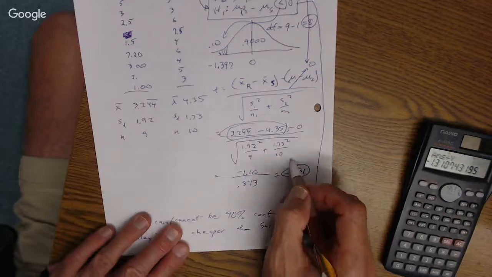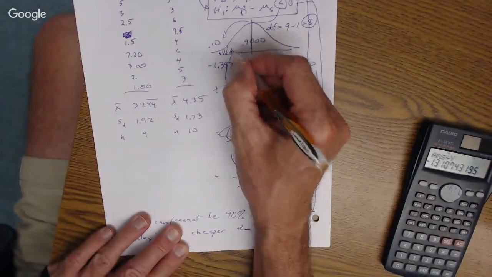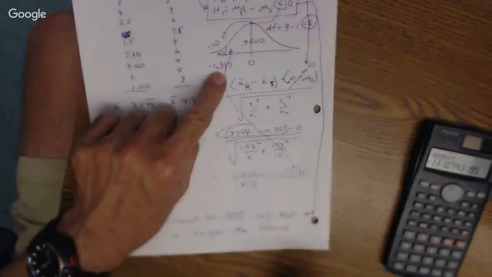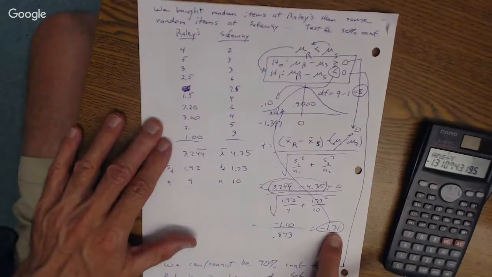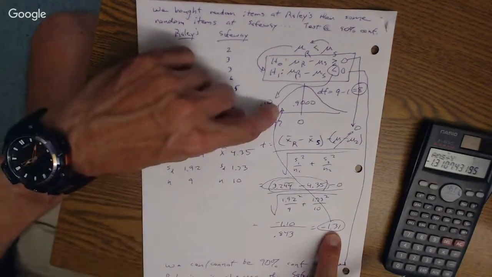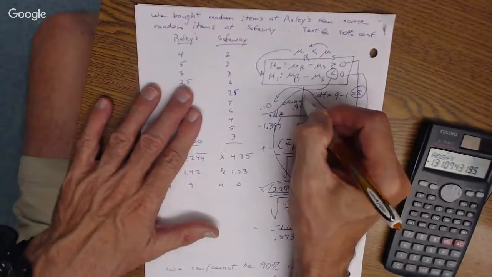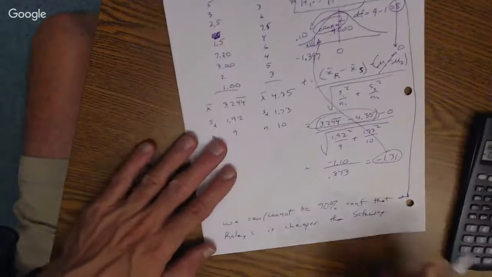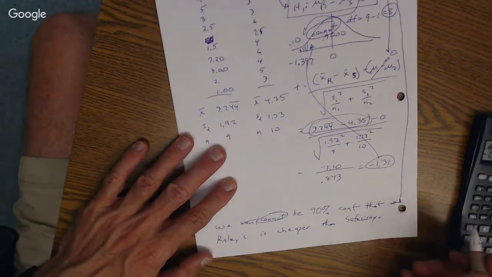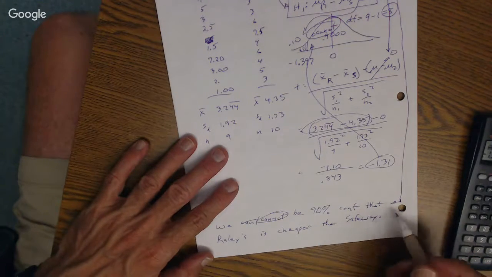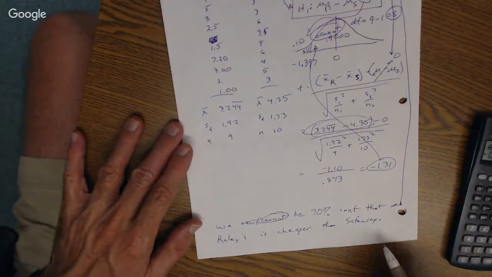We take that 1.31 and we take it up here and we compare it to the 1.39, and it just barely misses, right? It just barely. So 1.39 is over here, 1.31 is just a little bit that way from it. So again, we're in the cannot region. So we cannot be 90% confident that Raley's is cheaper than Safeway. And if it's cannot, it's a possible type 2 error. You don't know type 2 errors. The probability of those are unknown.